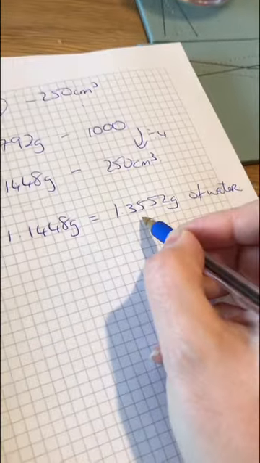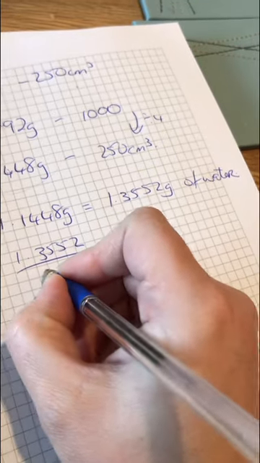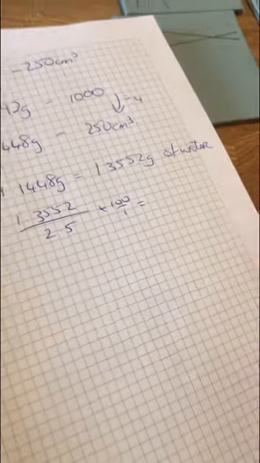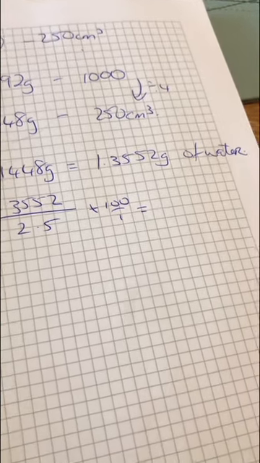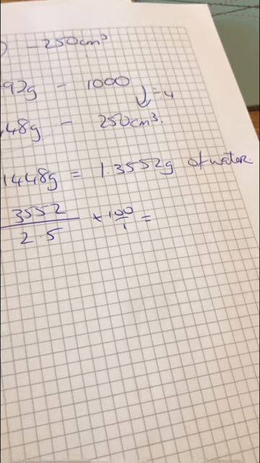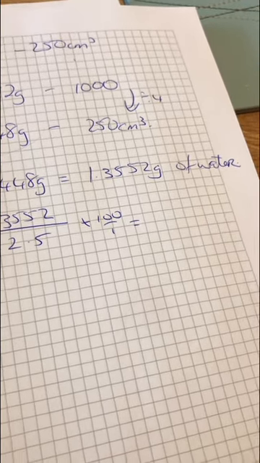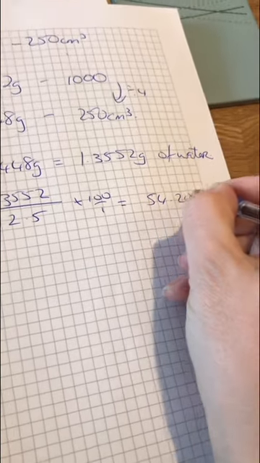To change that to a percentage then, it's 1.3552, you divide by your 2.5, and you multiply it by 100 over 1. If they asked you, for example, in the sample you had, you could do it the other way. To be honest, more than 90% of the time, probably 99% of the time, they're not going to dictate to you how to do it as long as you get the right percentage. So the percentage then is 54.208%.